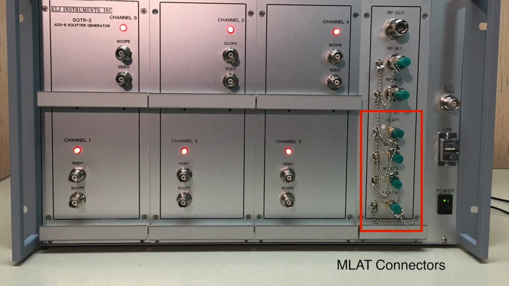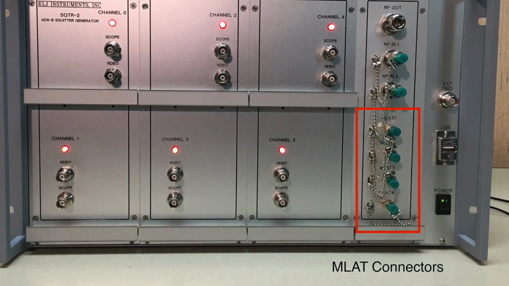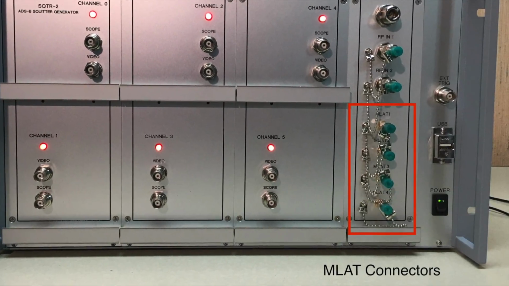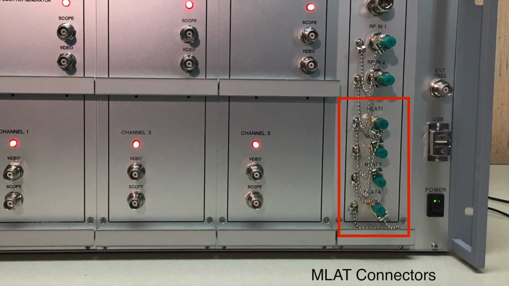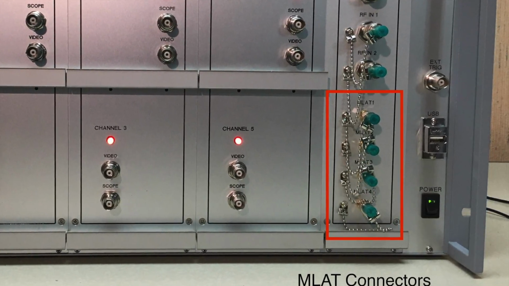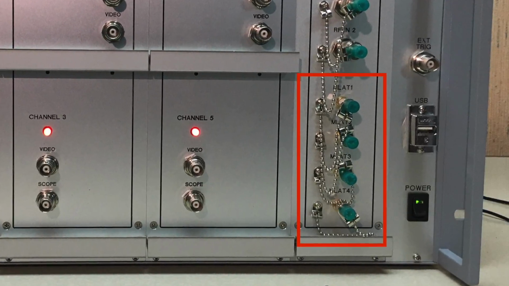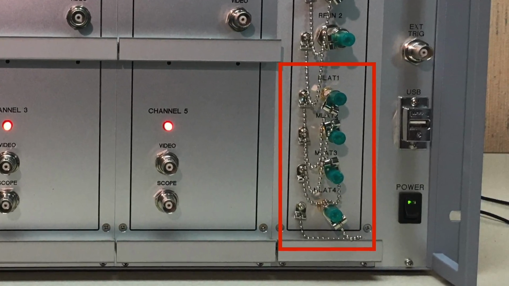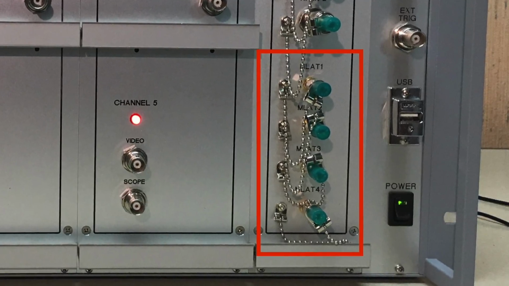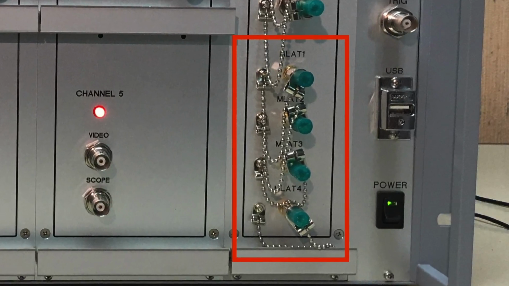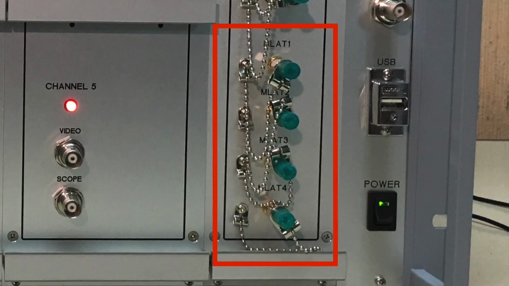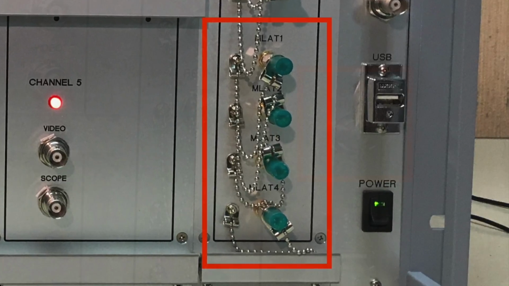When the SQTR-2M is placed in the multilateration test mode, the first 4 transmit channels are no longer combined together into the RF out connector, but instead are output individually at the 4 SMA connectors labeled MLAT1 through MLAT4. The SQTR-2M provides time difference of arrival timing between the signals at the 4 MLAT connectors.